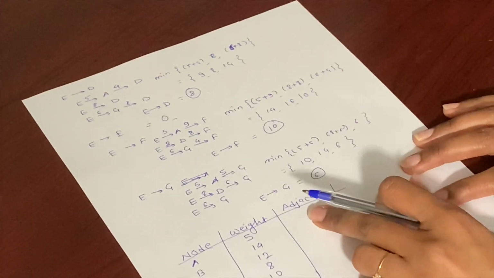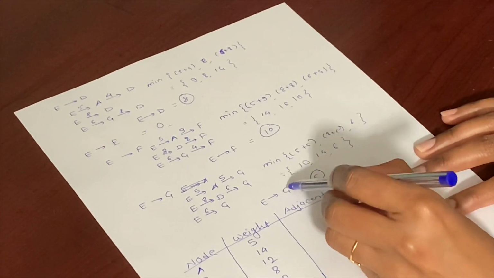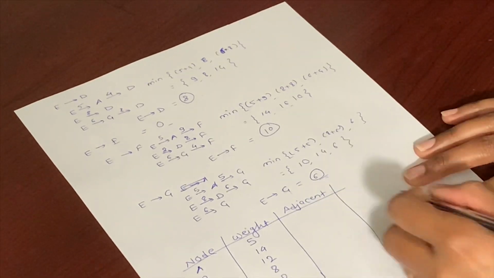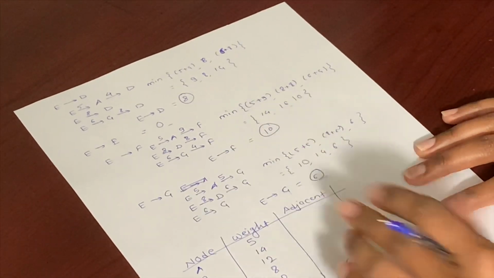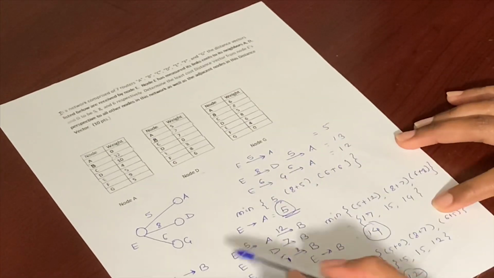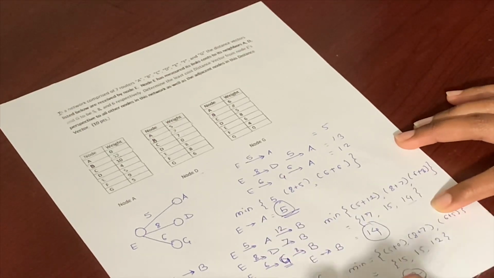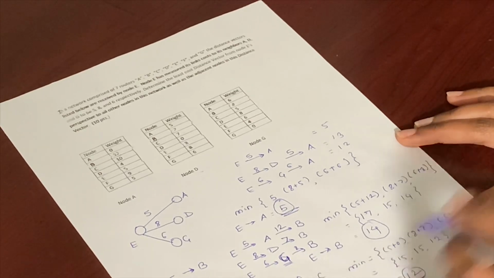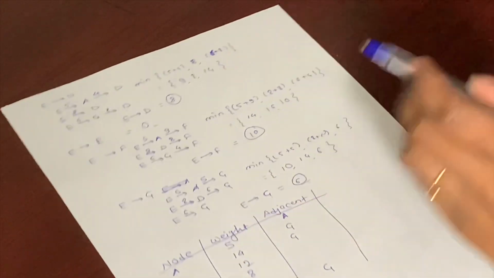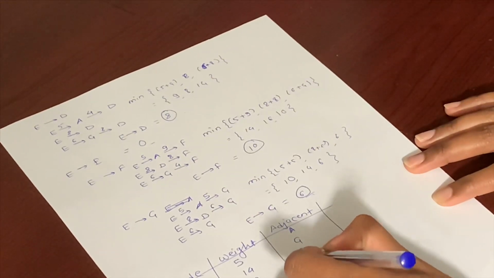And how are we going to calculate the adjacent node? It is through which node the distance is minimum. So for E to G, we traverse through G. For A, it is A. Then for B, the minimum distance is 14, and this is through G. So 12 is again through G. So adjacent is G. So here A, here G, here G. Then for D, it is through D only, right?